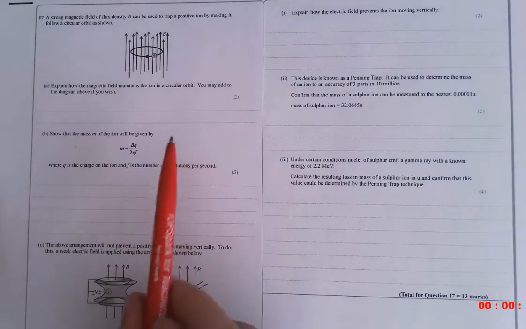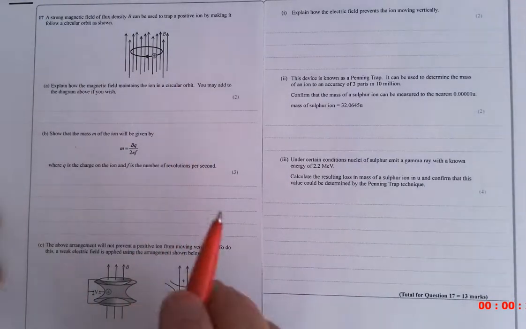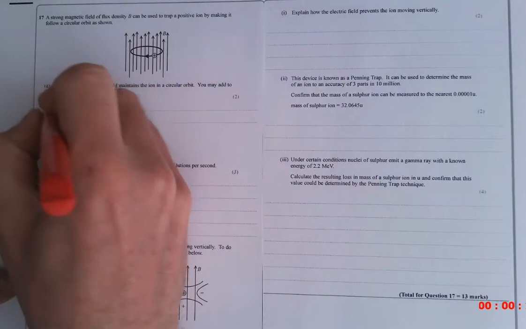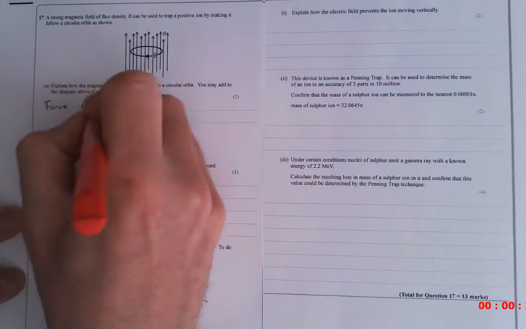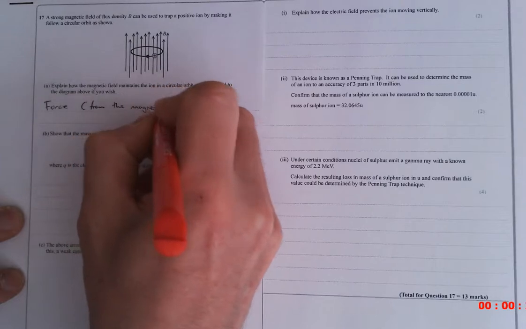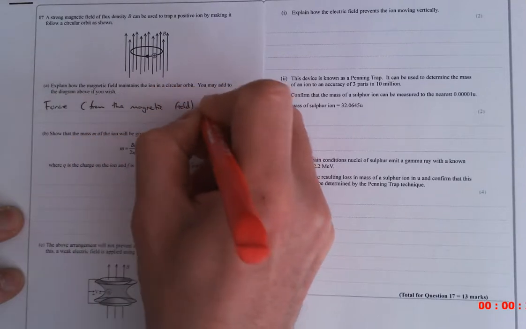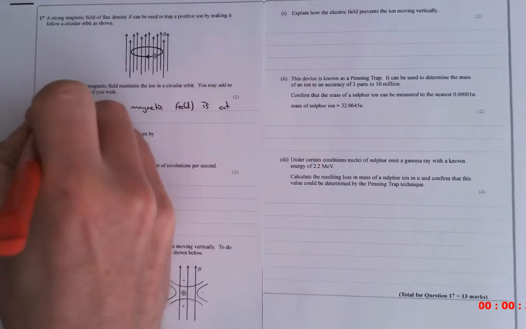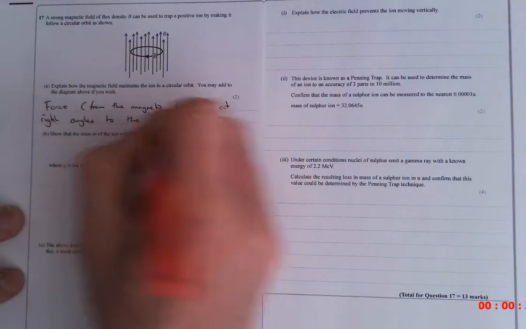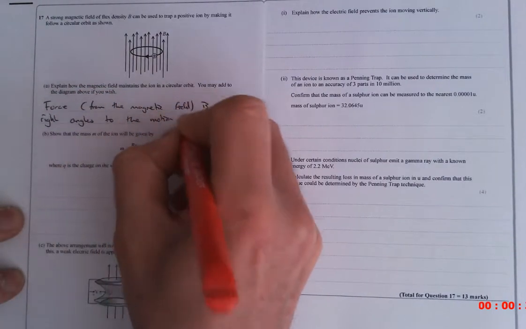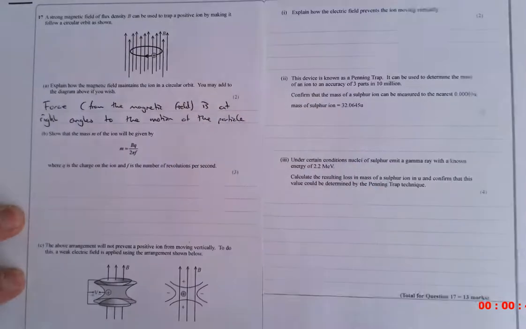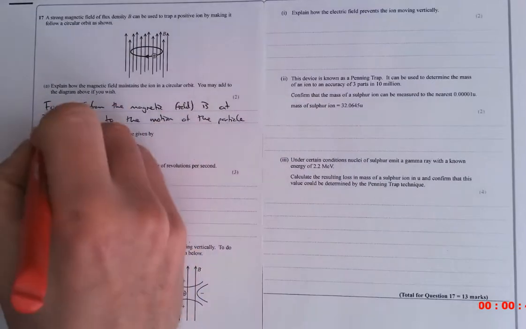Part A, explain how the magnetic field maintains the ion in a circular orbit. This comes up all the time. So what are the key elements of an answer? The force from the magnetic field is at right angles to the motion of the particle. So that's the condition for circular motion.